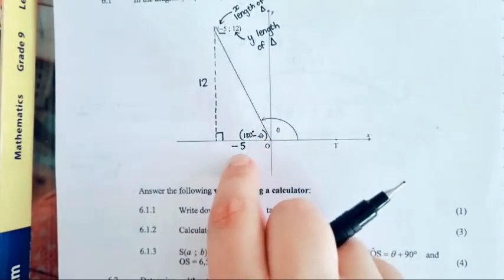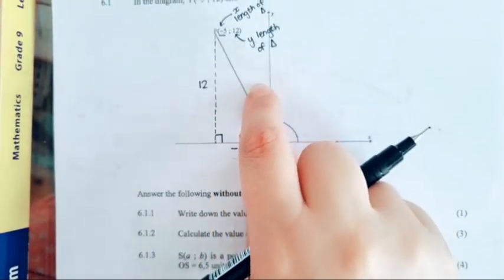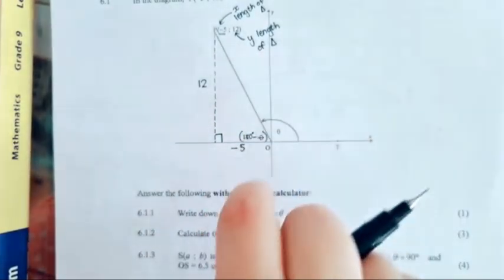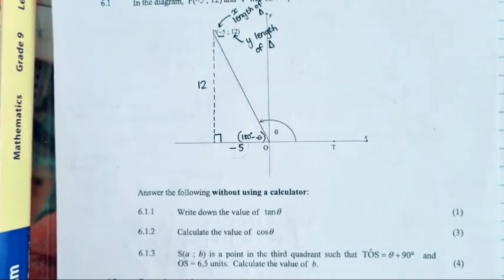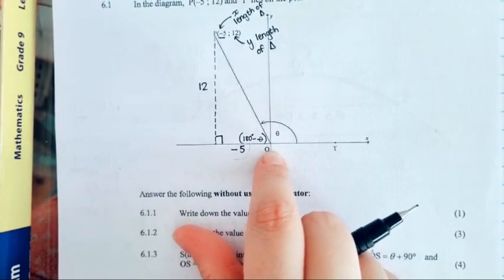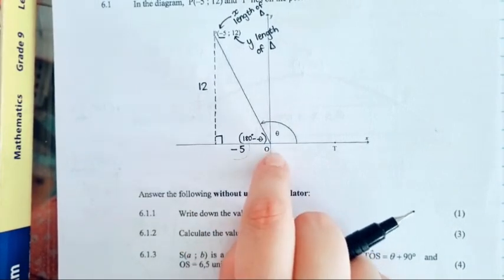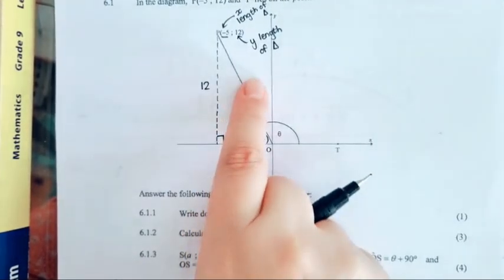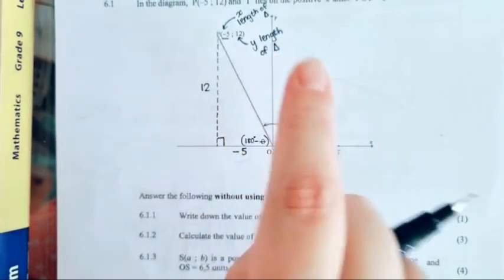Okay. Calculate the value of cos theta. Now cos is adjacent over hypotenuse. Now we don't have the hypotenuse. Do we see that? So for cos, adjacent over hypotenuse, now we need to calculate the hypotenuse.